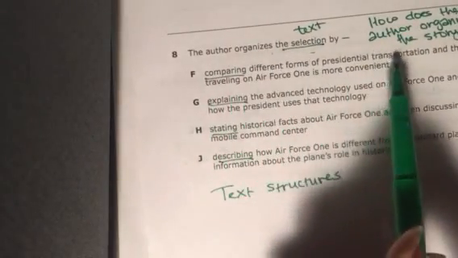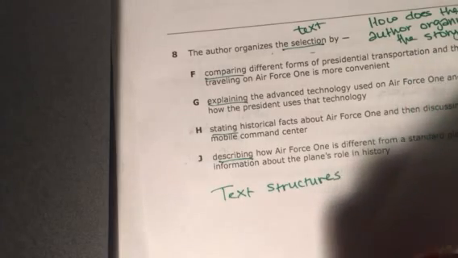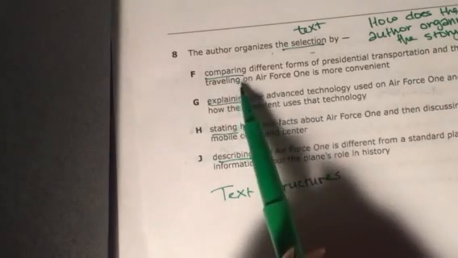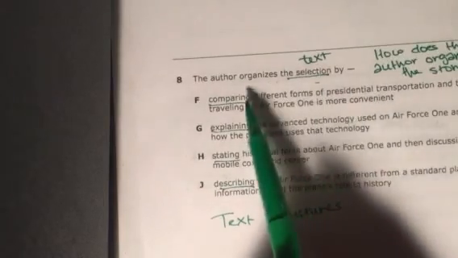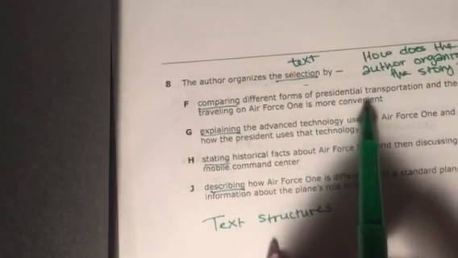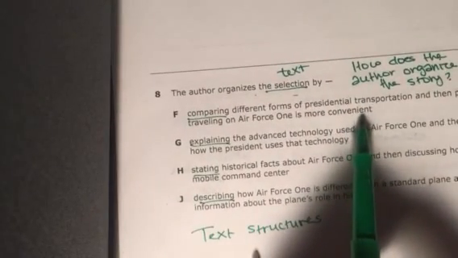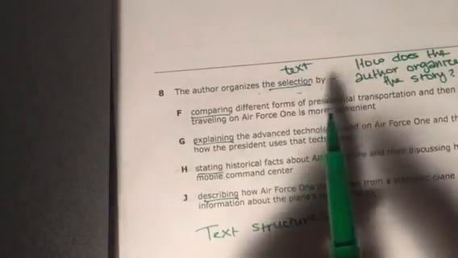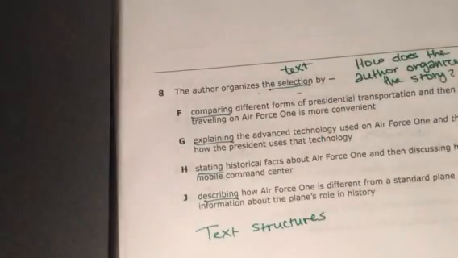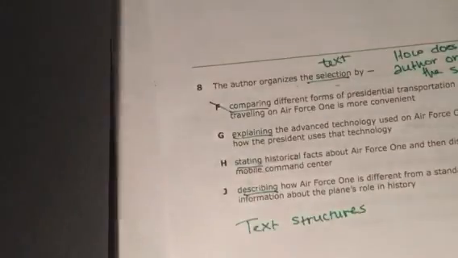Comparing different forms of presidential transportation and then providing reasons why traveling on Air Force One is more convenient. They're not comparing different types of presidential transportation. They're kind of just focusing on the Air Force One. They mention some different forms of transportation in the past, but they're not comparing it. Like, Air Force One is the bomb. Like, that's what presidents use. So I'm crossing that one out.